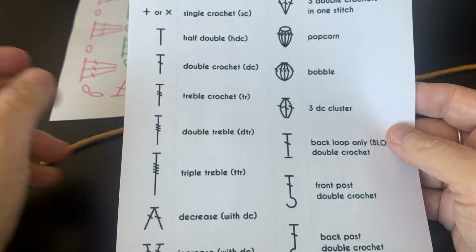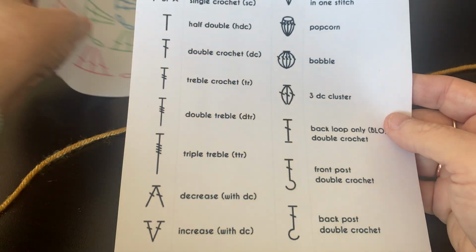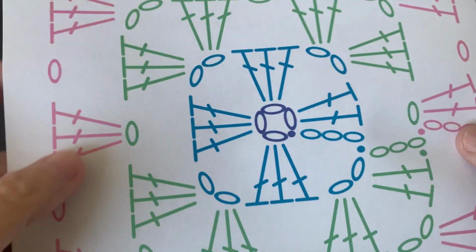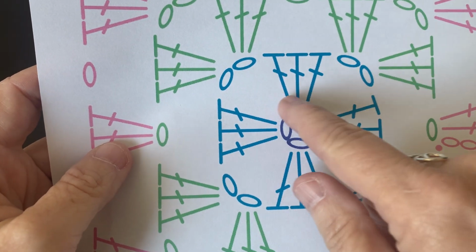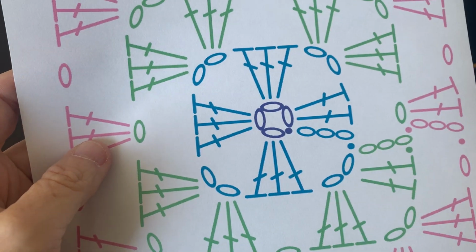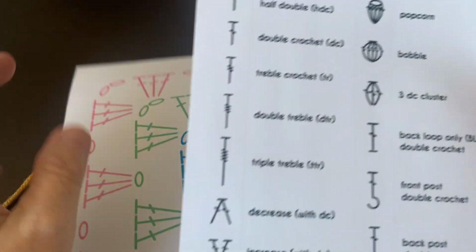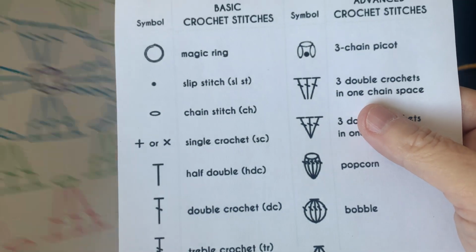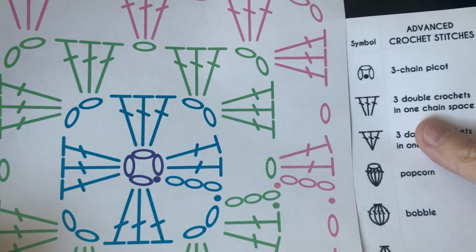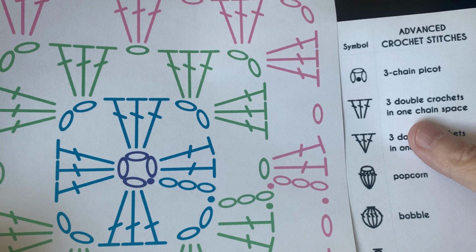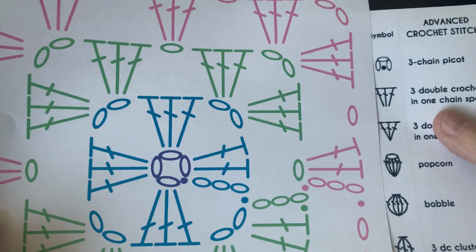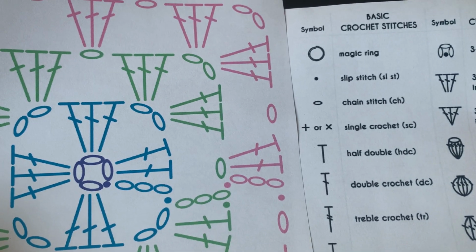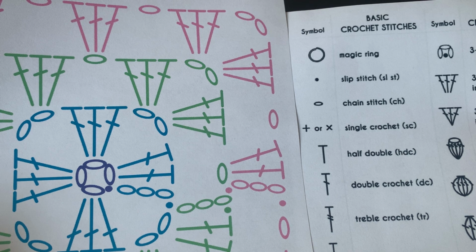So what we can do is we can take a look at this pattern right here, and you can see, for example, this set of blue marks right here, that right there is the 3 double crochets in 1 chain space. It's the exact same symbol right there. And you can see the little ovals, those are chain stitches.